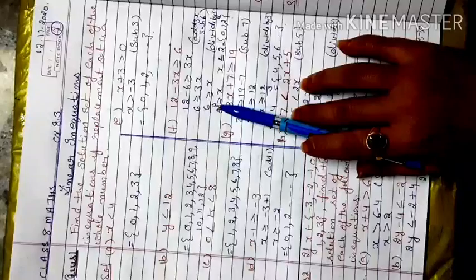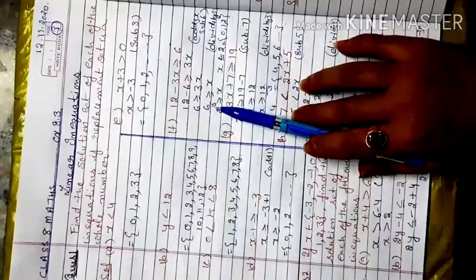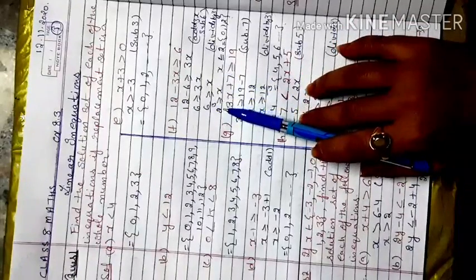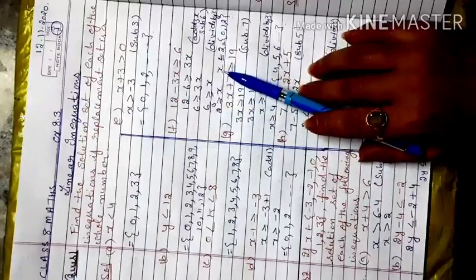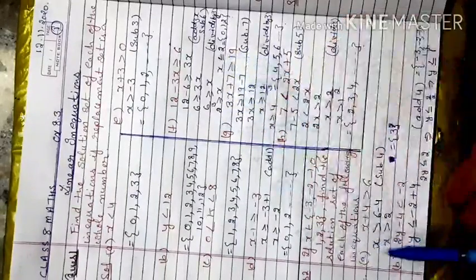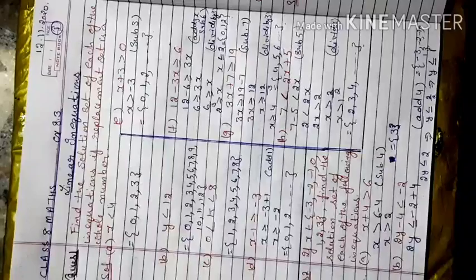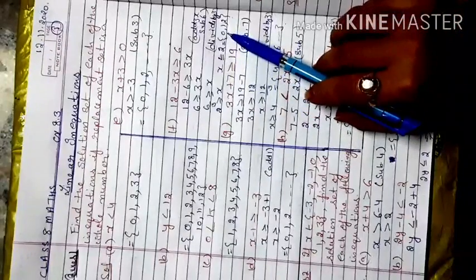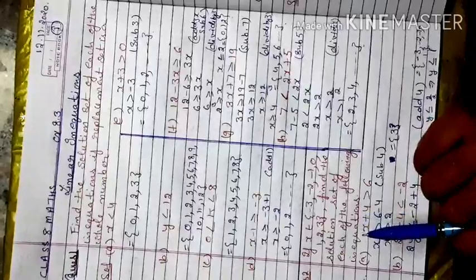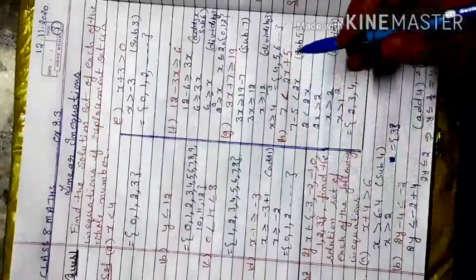Now when you divide both sides by 3, 6 by 3 gives you 2 greater than or equal to x, but when you swap left side with right side, that becomes x is less than or equal to 2, because when you swap with each other, your inequality sign will be changed, and starting from 0 till 2 all values will be your solution set in tabular form.